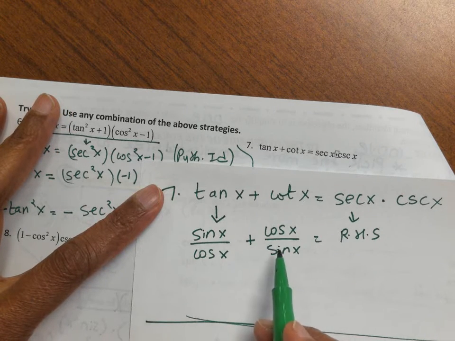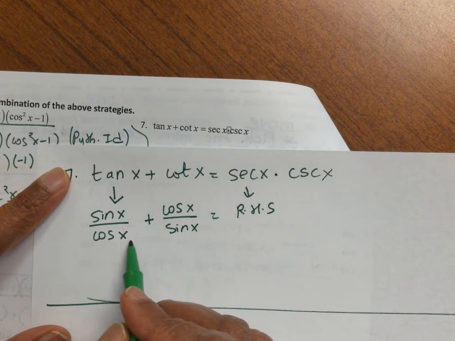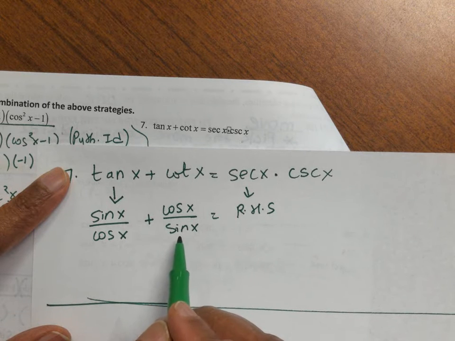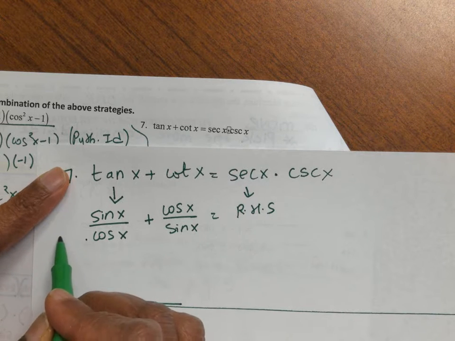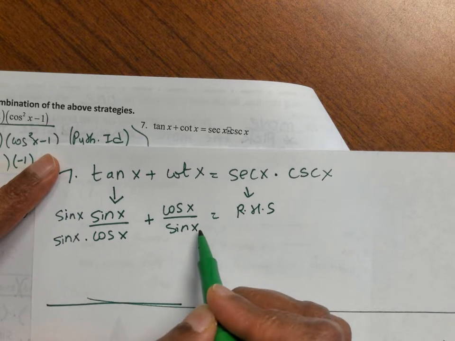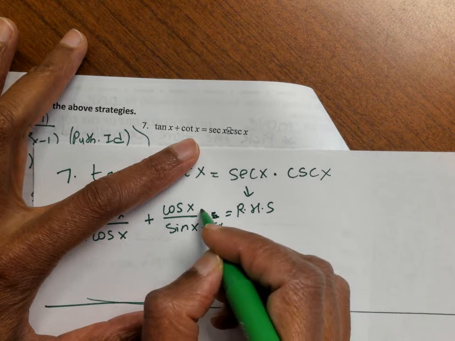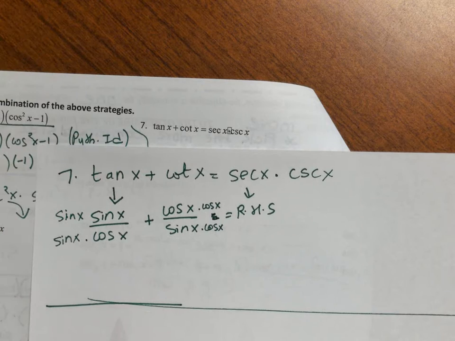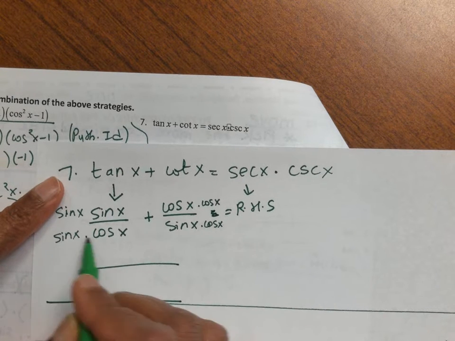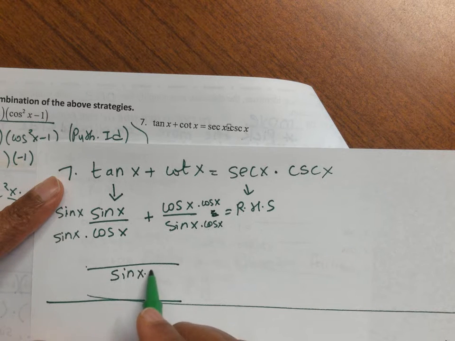Now remember, you're adding fractions. For me to add fractions, you need the same denominator. So my denominator will be cosine x multiplied by sine x. Here I need sine x, so top and bottom with sine x, and here I need cosine x, right? That's how I get my common denominator. So my common denominator is going to be sine x cosine x. Both the denominators are the same.